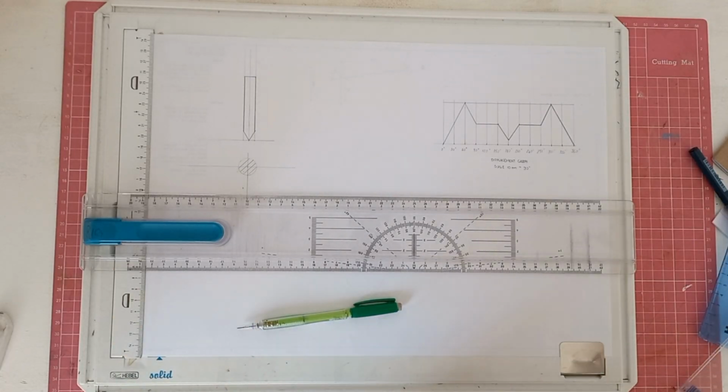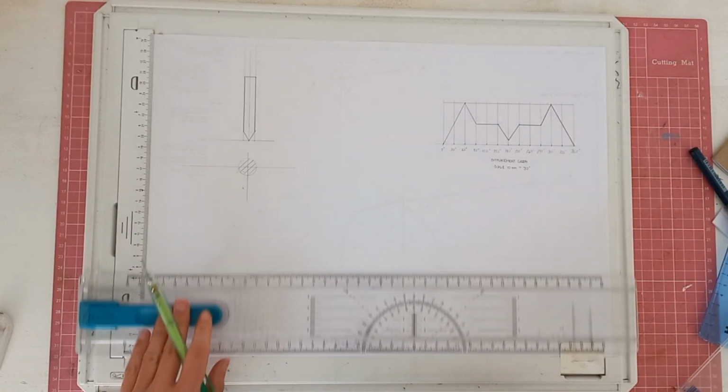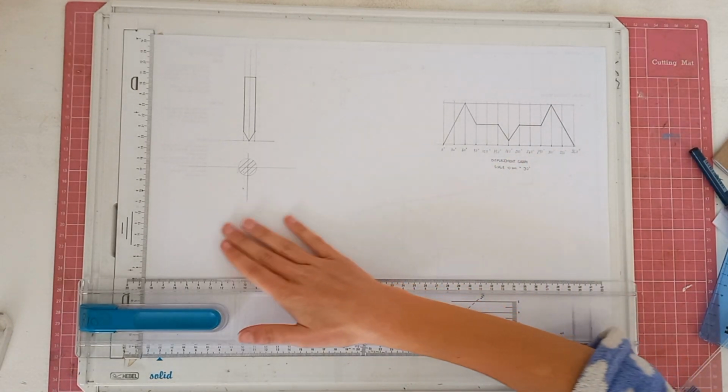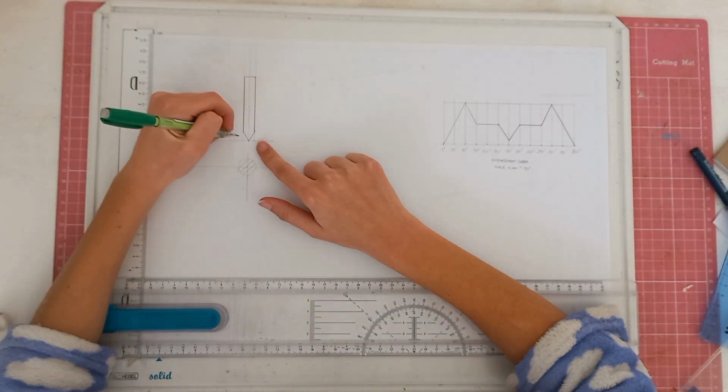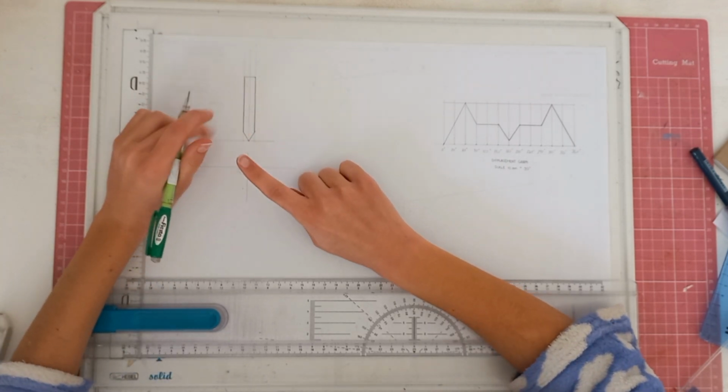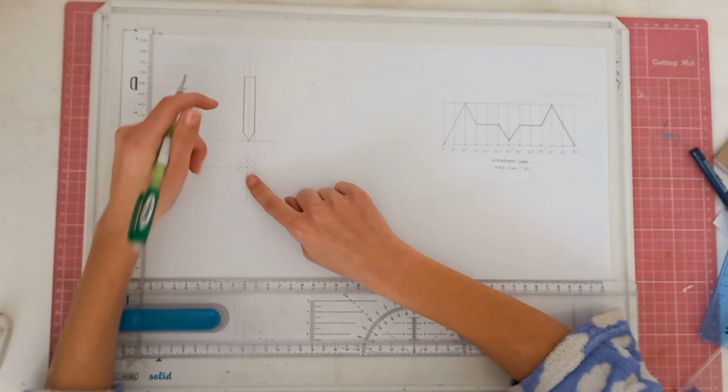Okay, grade 11s, today we're going to be doing a Loci cam for you guys. Now I've just drawn up a little graph here and a point-ended follower. So just in case you wanted to know, this is called the follower, and obviously the camshaft as well.